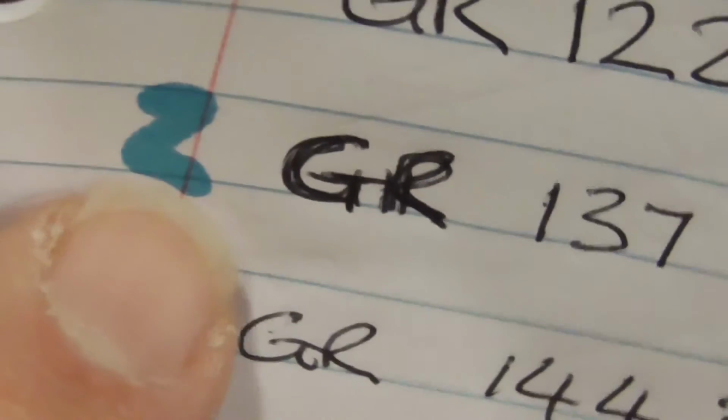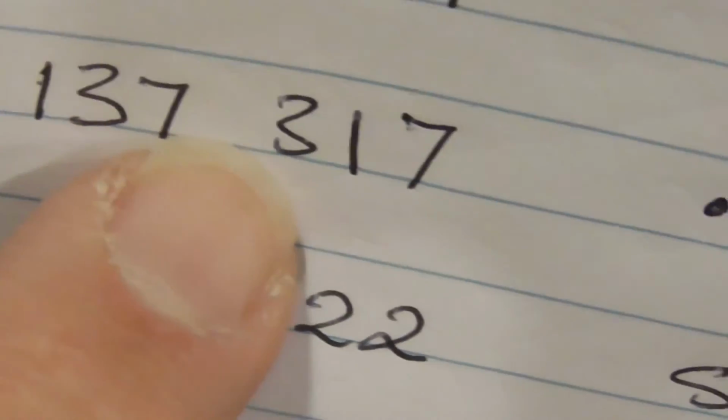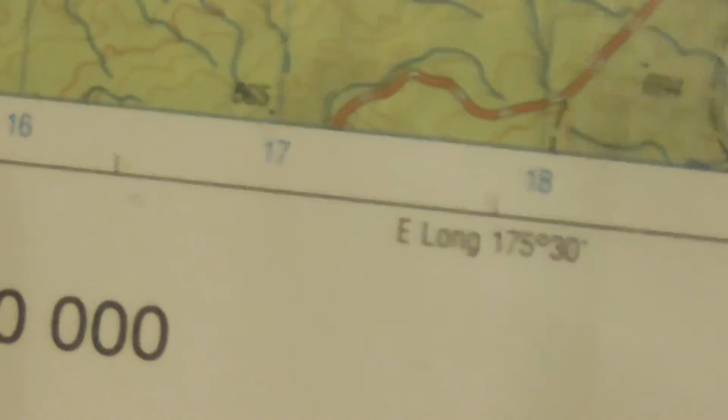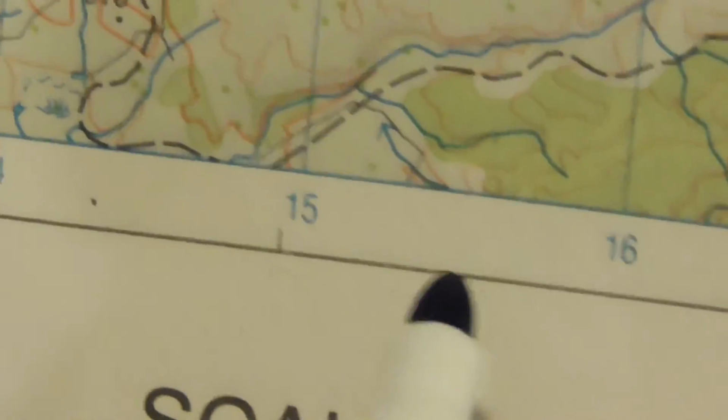Let's do another one. The second spot height that we did before was grid reference 137317, spot height 500. Okay, so let's do that. Grid reference 137, 317. Okay, let's go to 13.